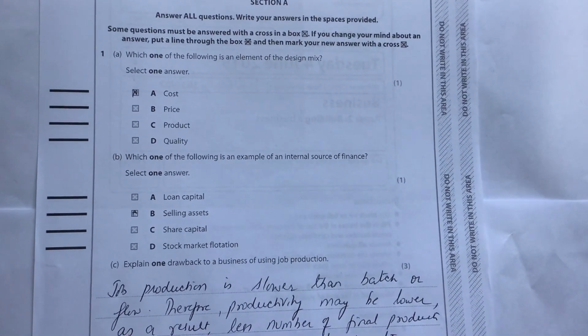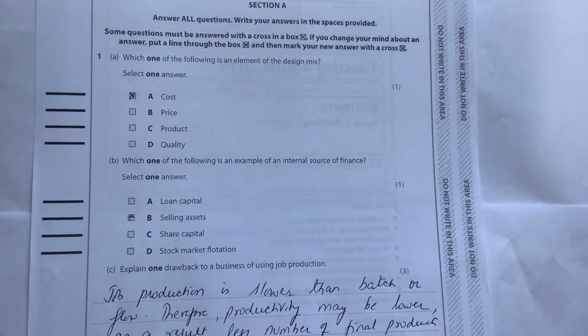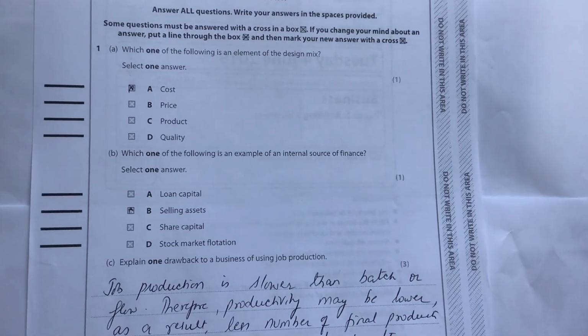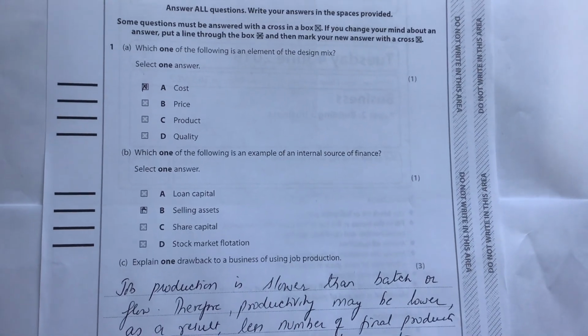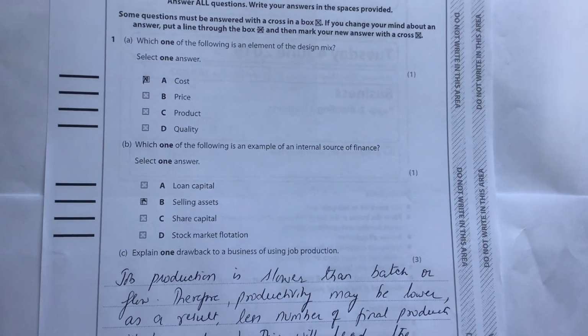Which one of the following is an element of the design mix? So it's cost. There are three elements of the design mix: function, aesthetics, and cost. So here it's cost. Which one of the following is an example of an internal source of finance? That is, it comes from within the business. So it's selling assets. The rest of the three are external.